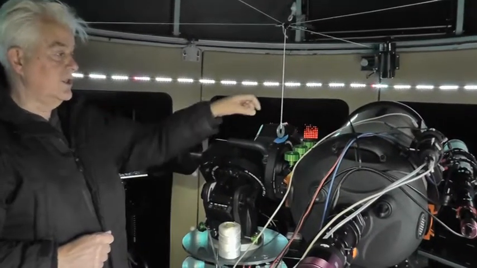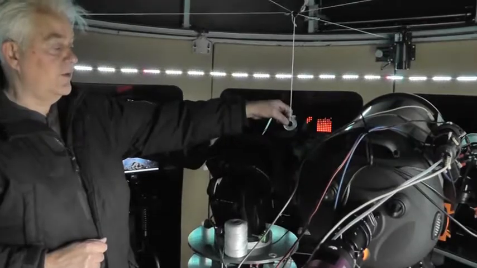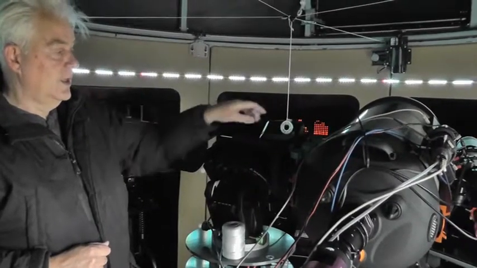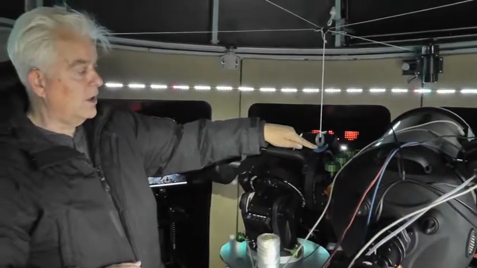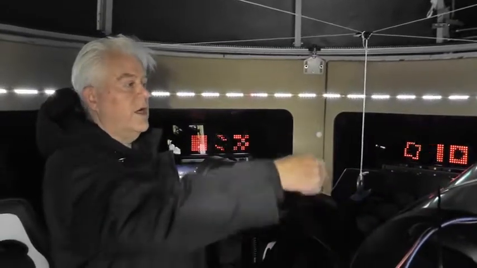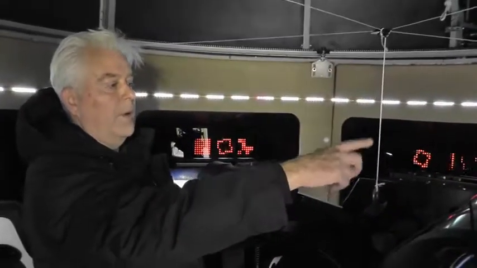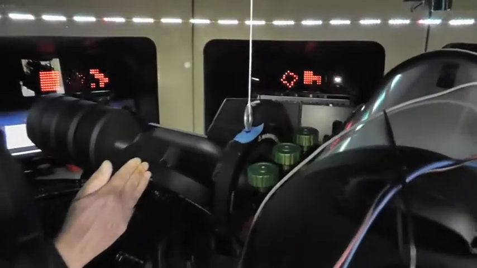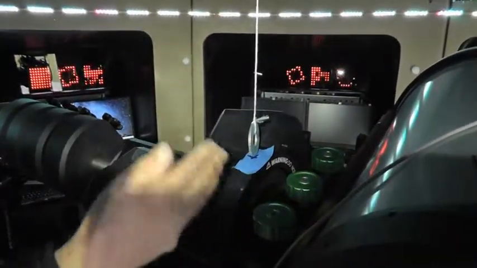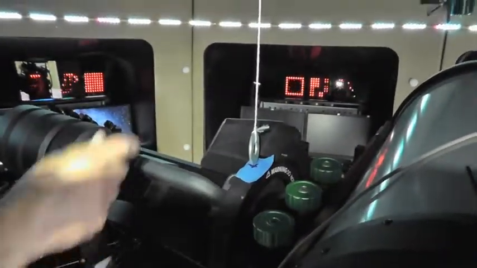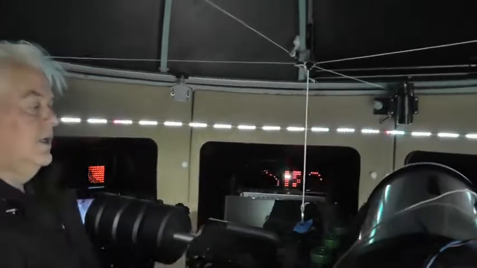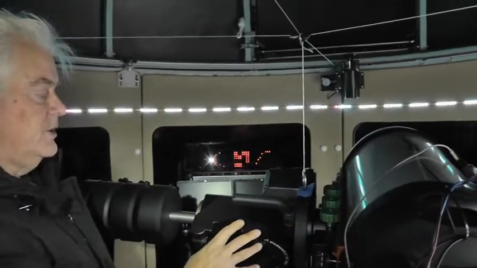Now you can see what we've done here is put a little piece of tape and make a mark on it. We were talking about this plumb bob, and that you're able to measure how far to the west and the north and the south of this magic line your mount is positioned.